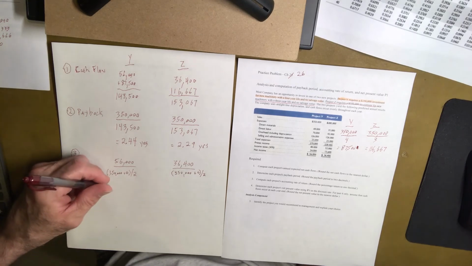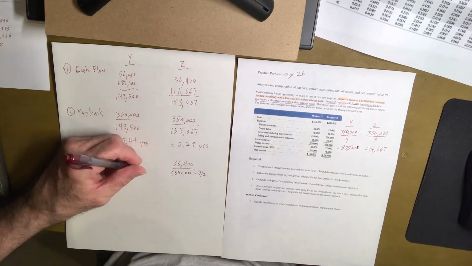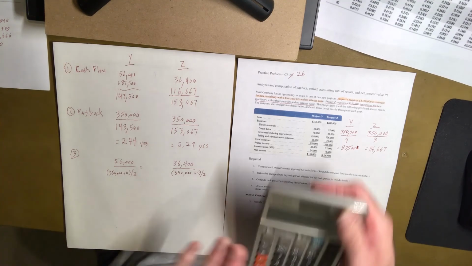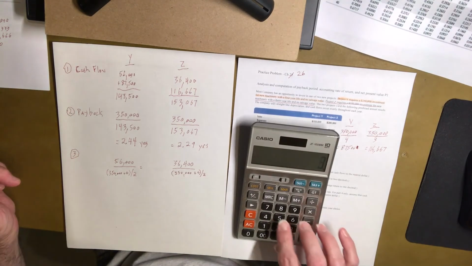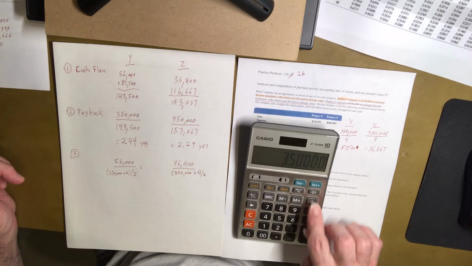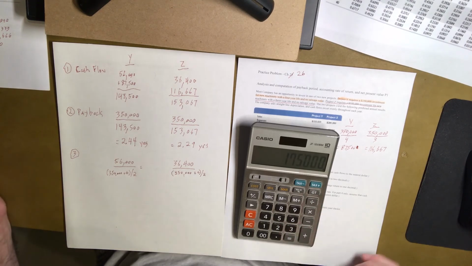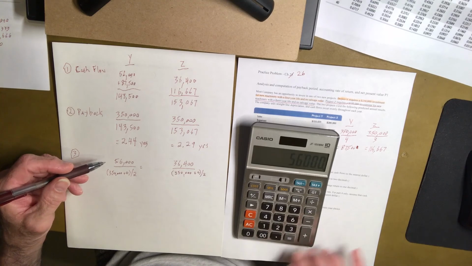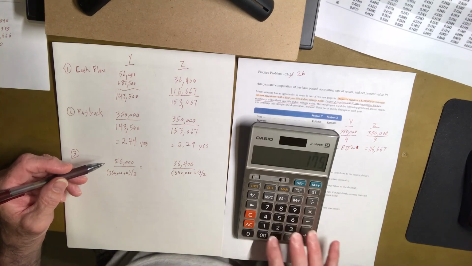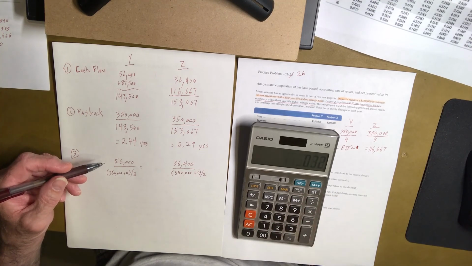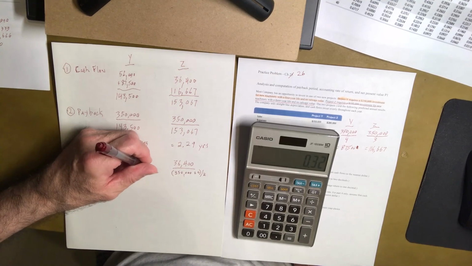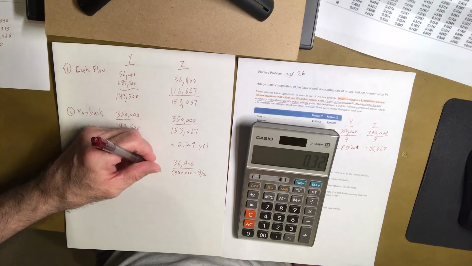Okay? And then what I get for this first answer is, well, let's see, 350,000 divided by 2 comes out to be 175,000. Okay, good. So 56,000 divided by 175,000 is 0.32, or 32%.